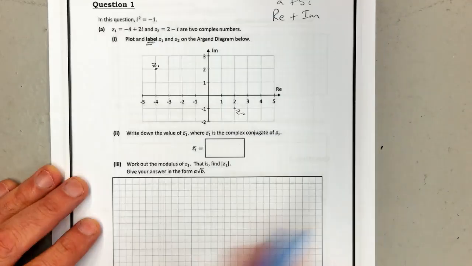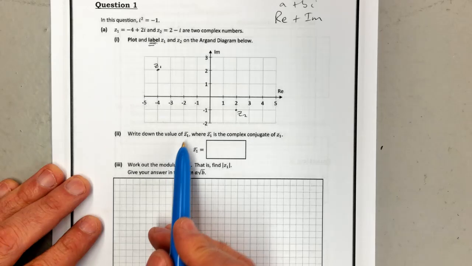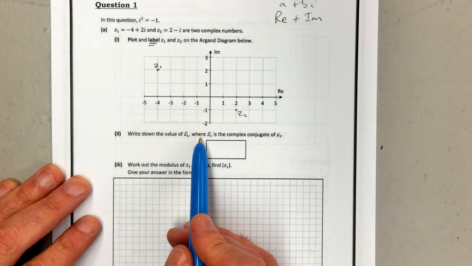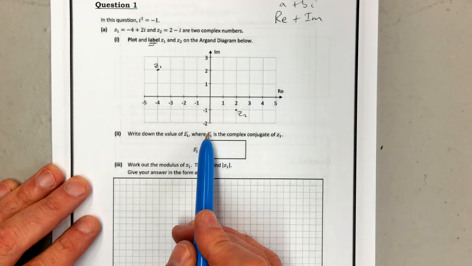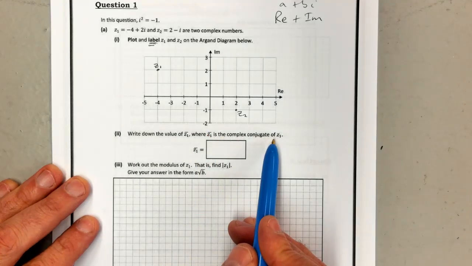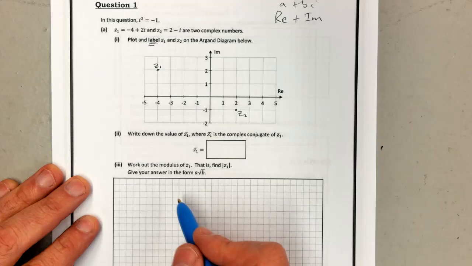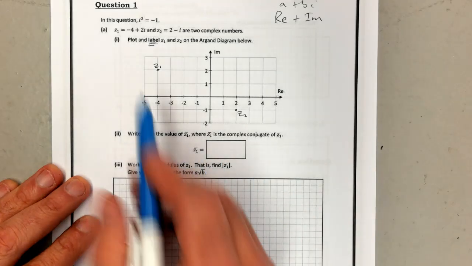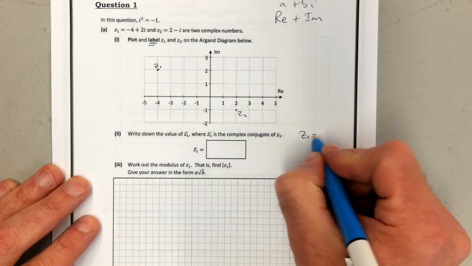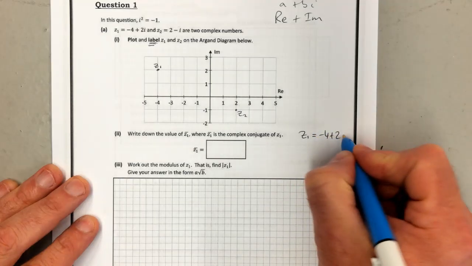The next part is to write down the value of z1 with the line above it, and it tells you afterwards that z1 with the line above it is the complex conjugate of z1. So I'll give you the answer here, and then I'll tell you what the complex conjugate means. So z1 is minus 4 plus 2i.